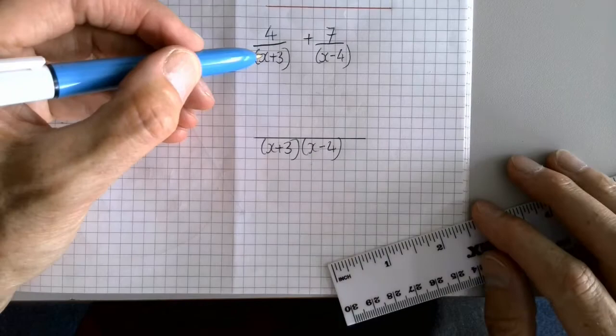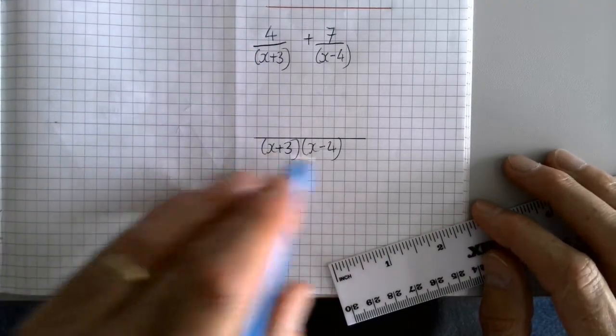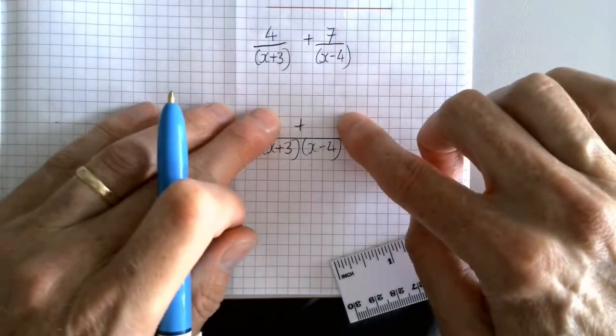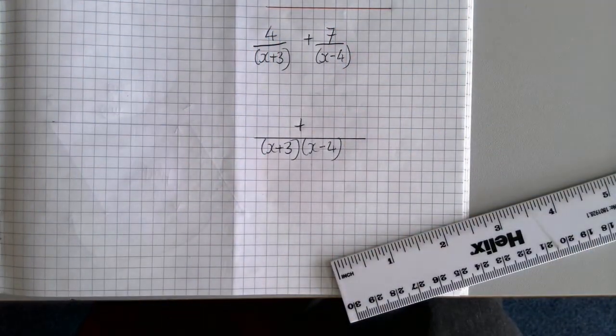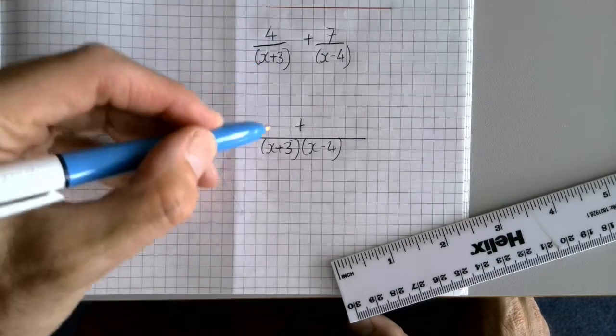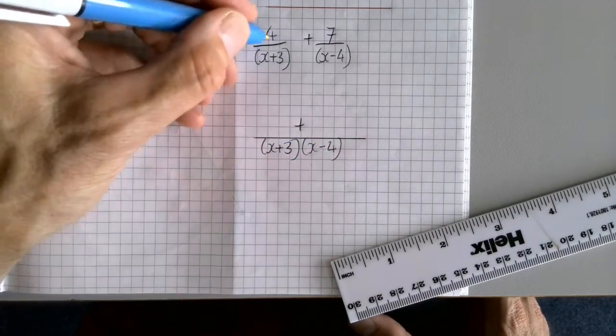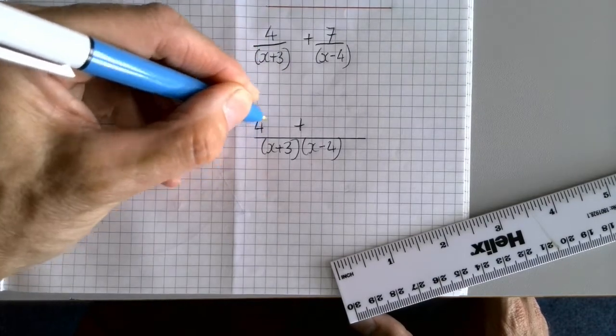Now, rather than writing it as two separate fractions, I'm going to skip to the whole fraction stage. I've got two fractions, so I'm going to write them either side of the plus sign. So to turn this into this, I multiply by x minus 4. So I'm going to do the same to the 4. I'm going to multiply that by x minus 4 as well.